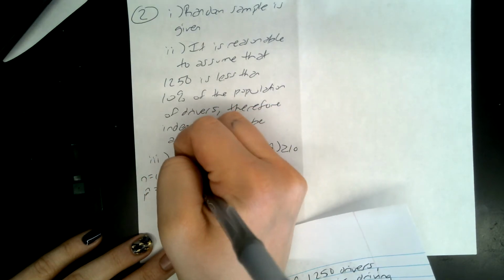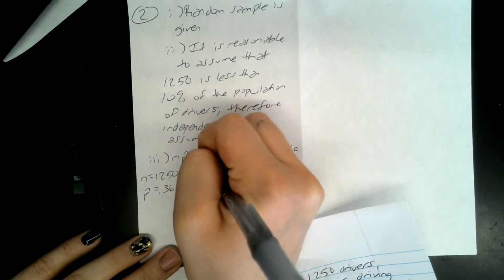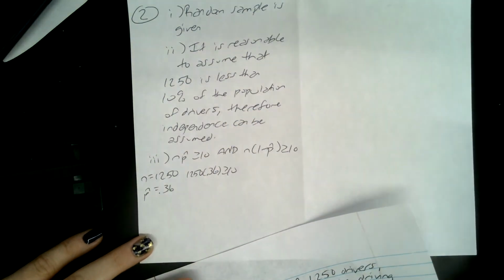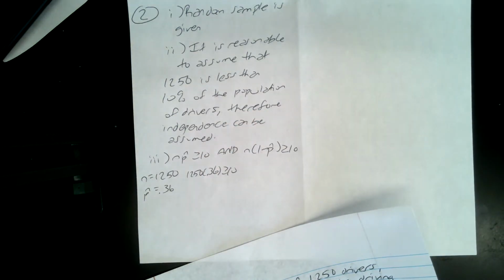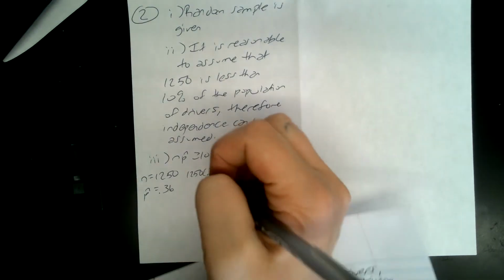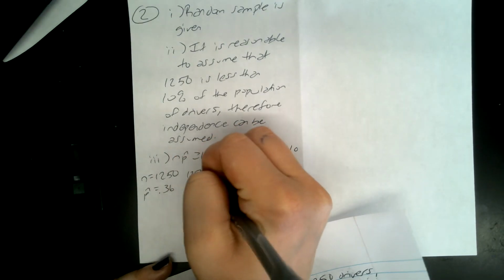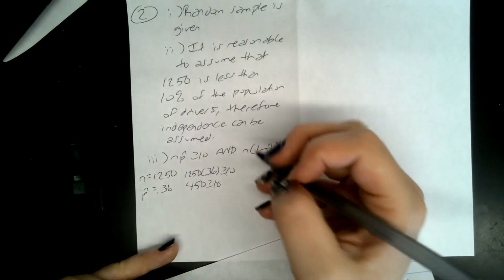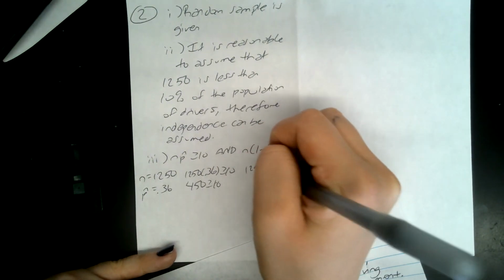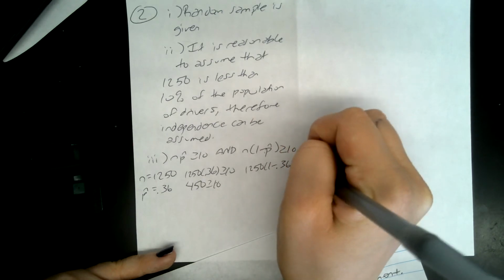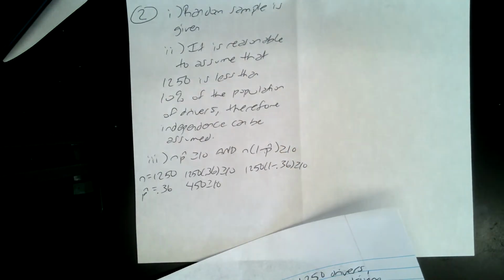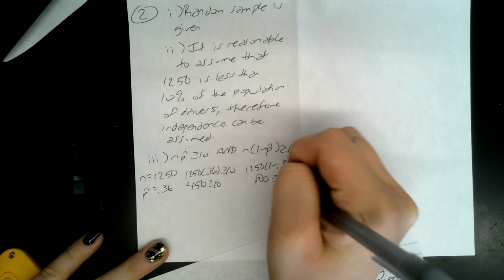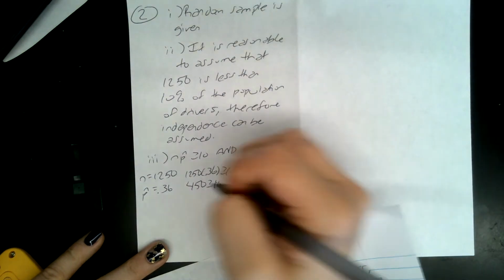So n, 1,250, times 0.36 has to be greater than or equal to 10 for this condition to be satisfied. It is. It comes out to 450, and that is for sure greater than or equal to 10. I'm going to do the same thing over here, plug into this one. So 1,250 times 1 minus 0.36 is also greater than or equal to 10. 800, that is also greater than 10, so we're good there.